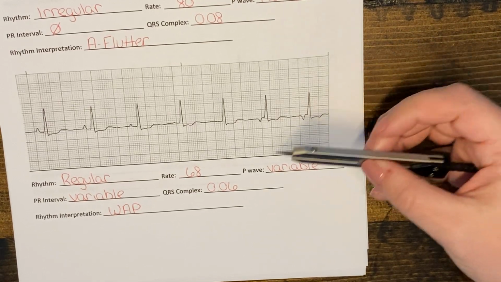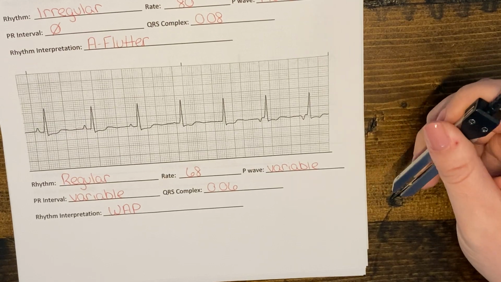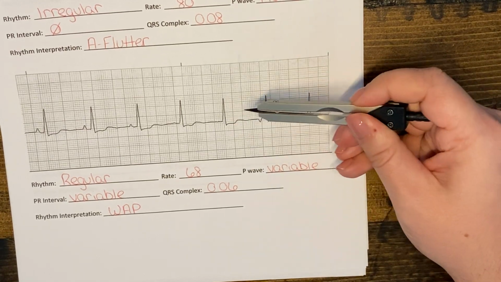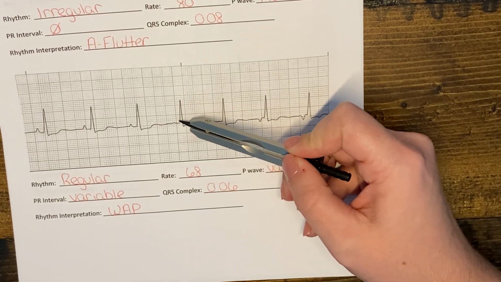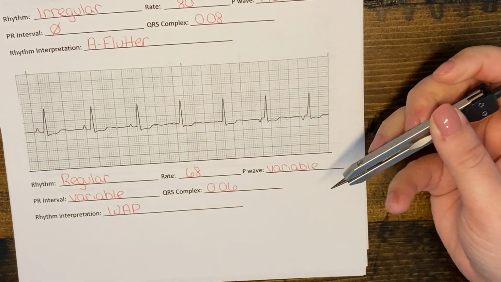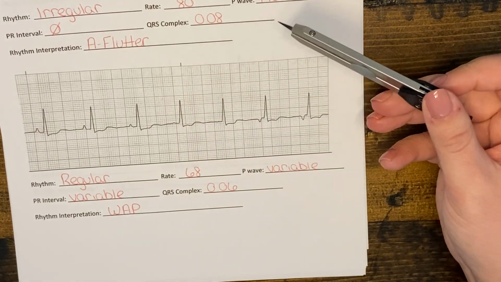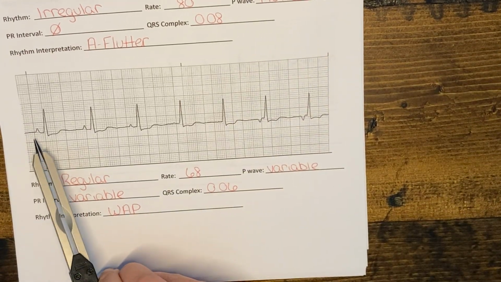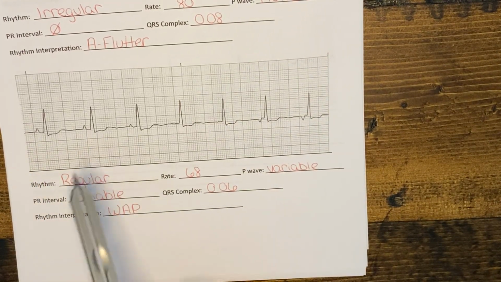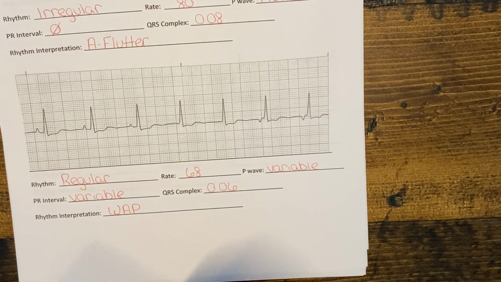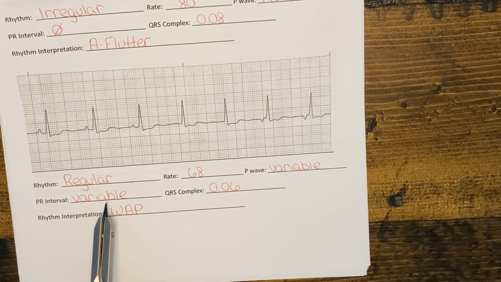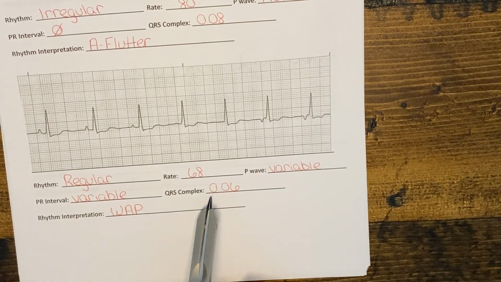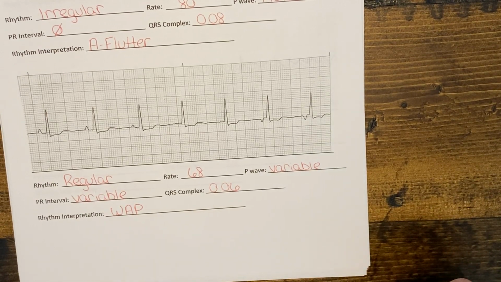And we can also say that the PR interval is variable as well, because in some areas you're not going to be able to measure it. So you won't be able to measure a P wave here. This one, because it's so small, it's going to be difficult to measure. And then the other ones where we do see a P wave, the interval is probably going to be a little different because the impulse is coming from other areas in the atrium besides the sinus node. So we can just say that the PR interval is variable. Our QRS complex, though, should be somewhere around 0.06. You probably even measured a little wider, and that's okay.